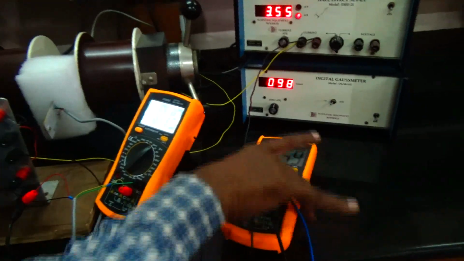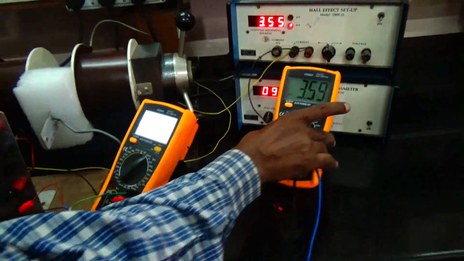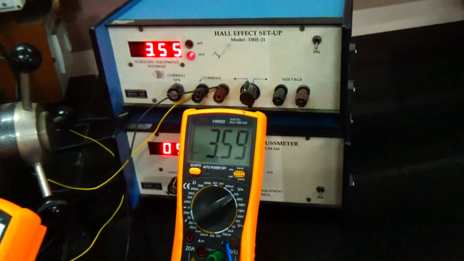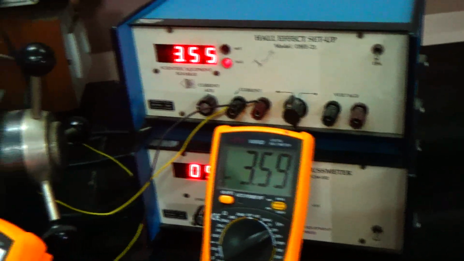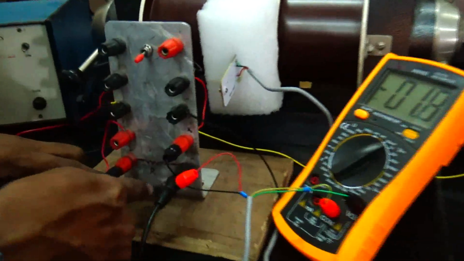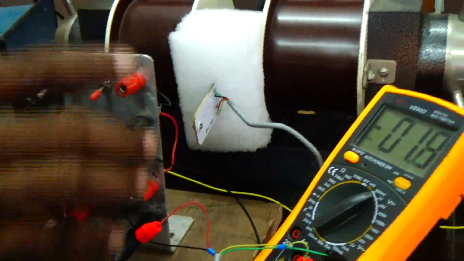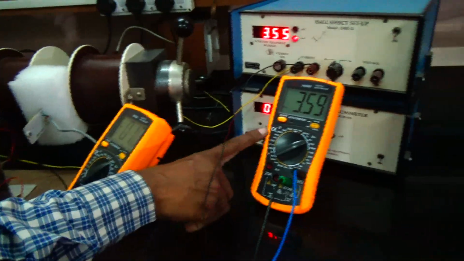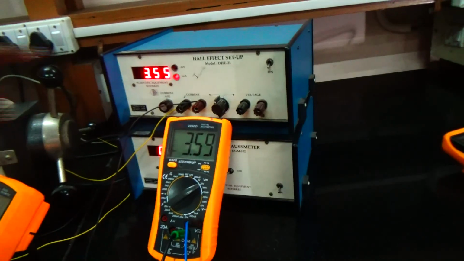This is the voltage I am applying to set up the electric field, and the current is measured across a 1 kilo ohm resistor connected at the back of this board, using a digital multimeter.